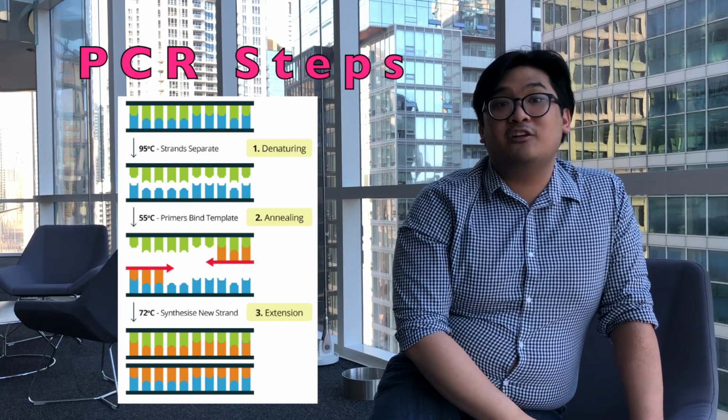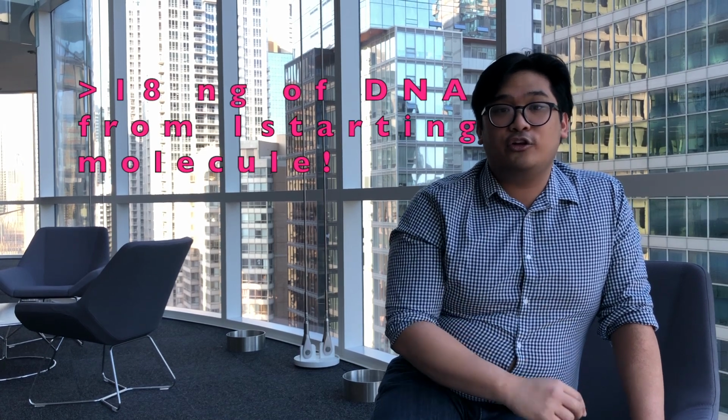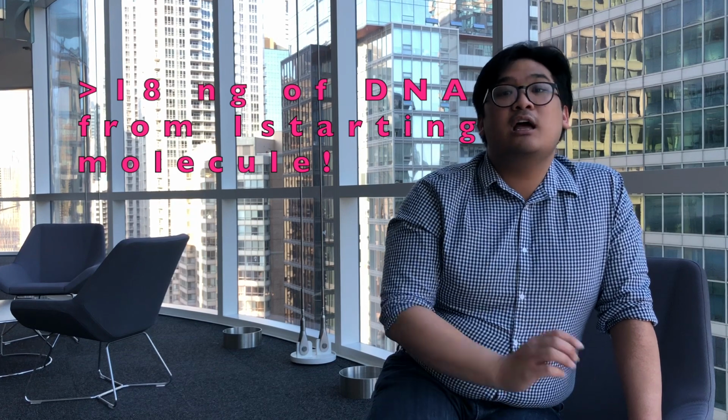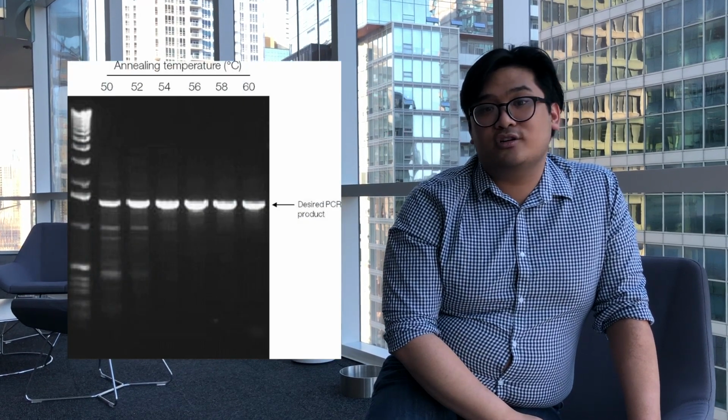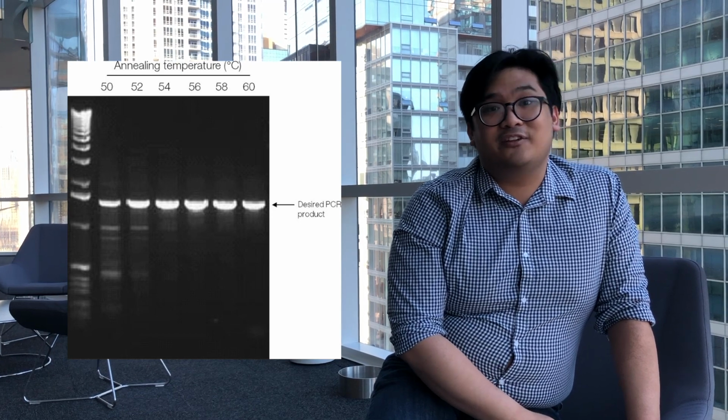This process may be repeated for about 25 to 40 cycles, such that one single DNA molecule could be amplified to more than 80 nanograms of the product. It's important to consider that the annealing temperature is often subjected to a lot of optimization so that we can minimize the presence of different contaminant species.